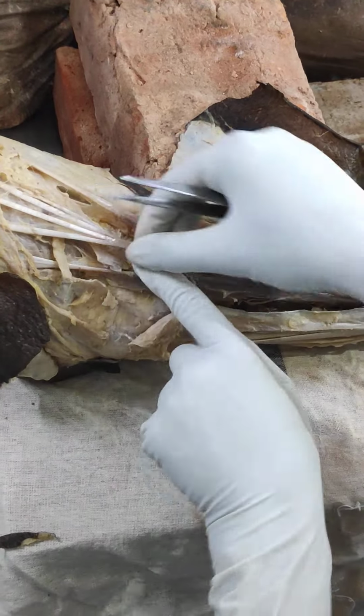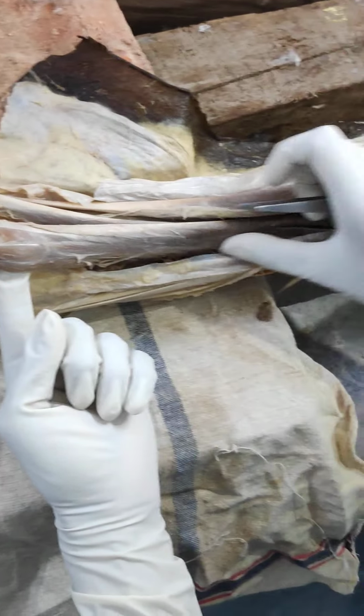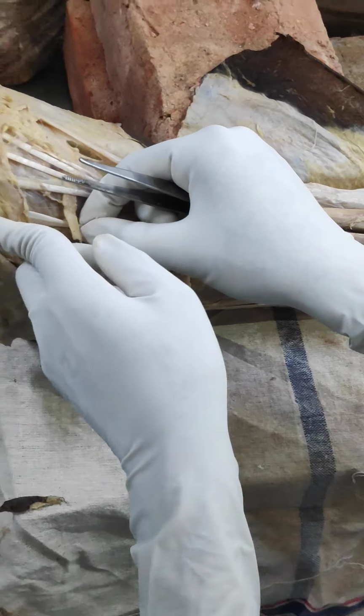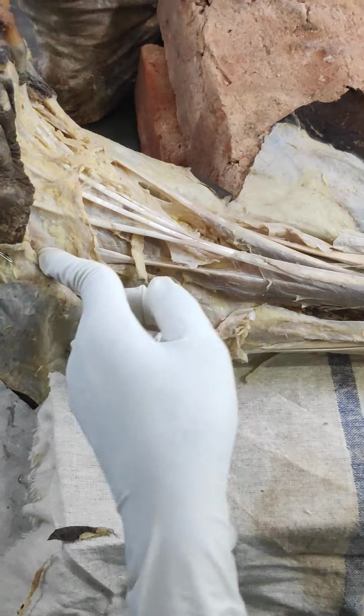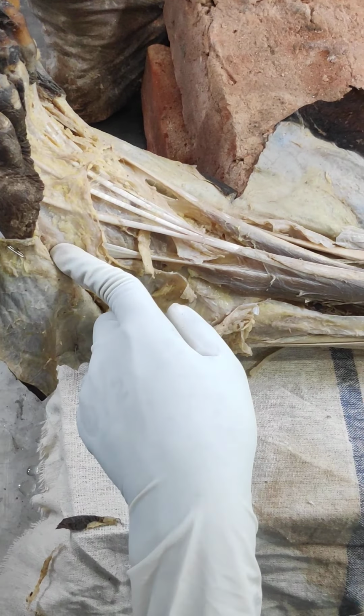Further laterally we have the next muscle. This is the peroneus tertius. This muscle is ultimately attached to the base of the fifth metatarsal.